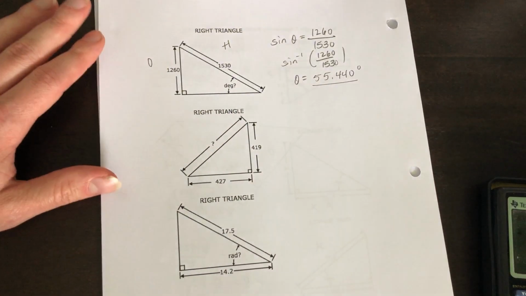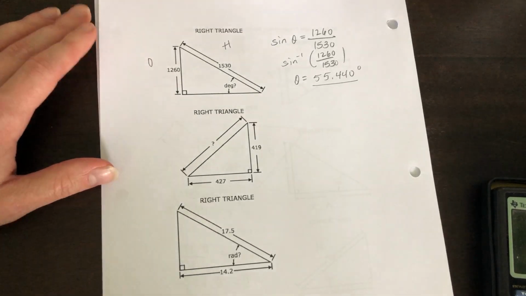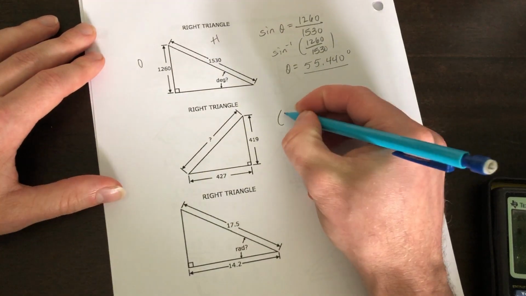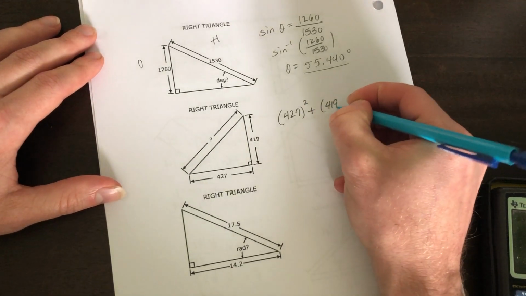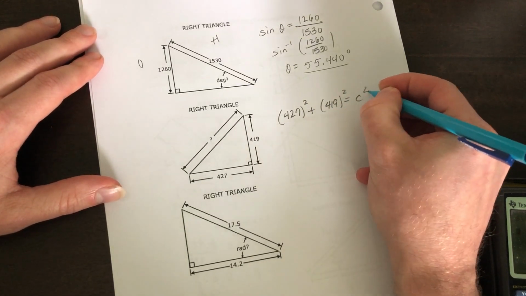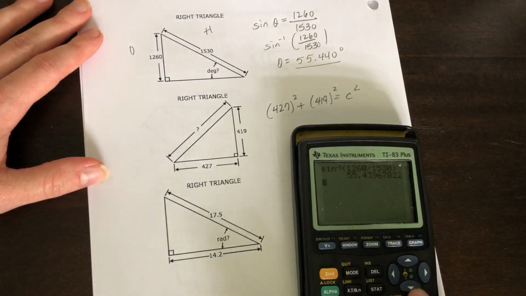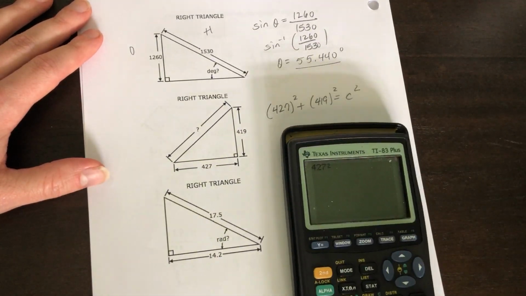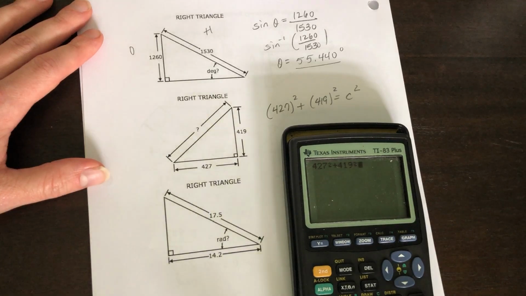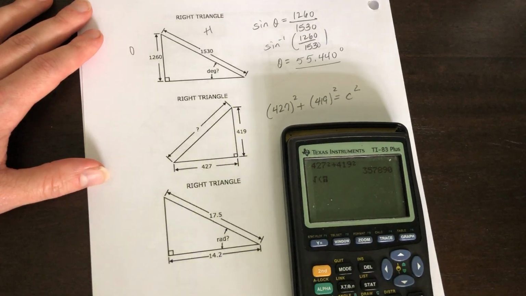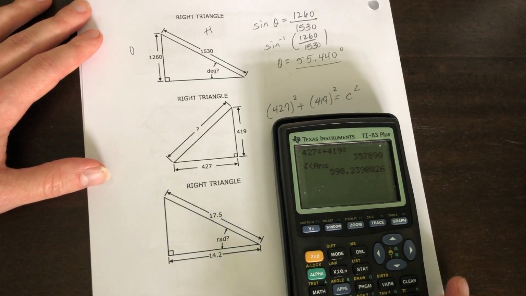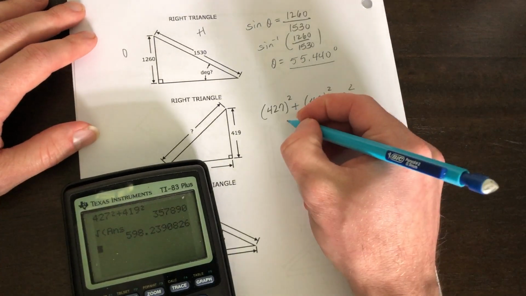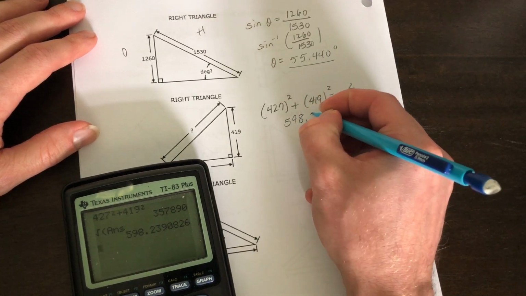Next question. You're looking for the missing side. So we're just going to do a simple Pythagorean theorem. So 427 squared plus 419 squared is equal to c squared. So 427 squared plus 419 squared. And then I'm going to square root it to find the answer. So you get 598.240.